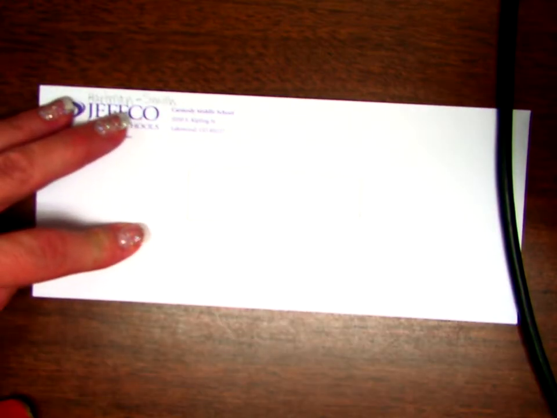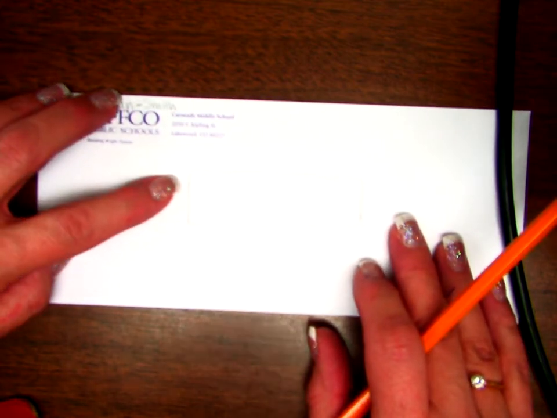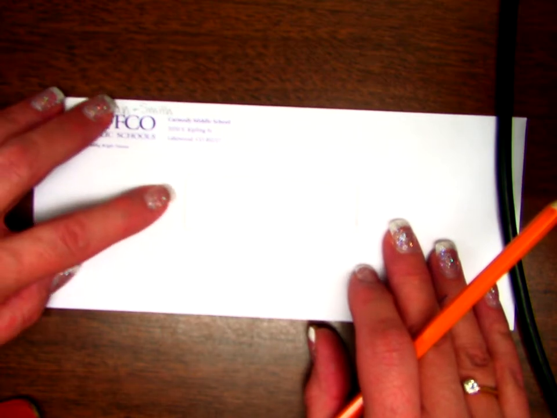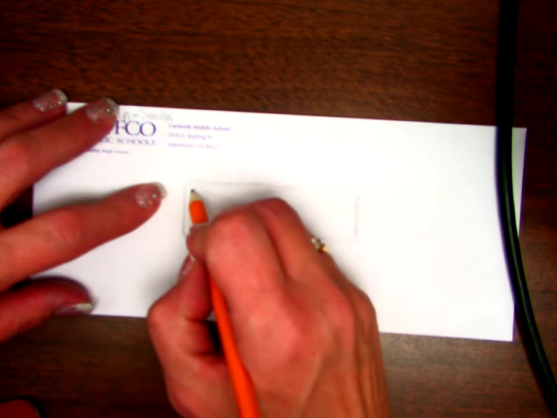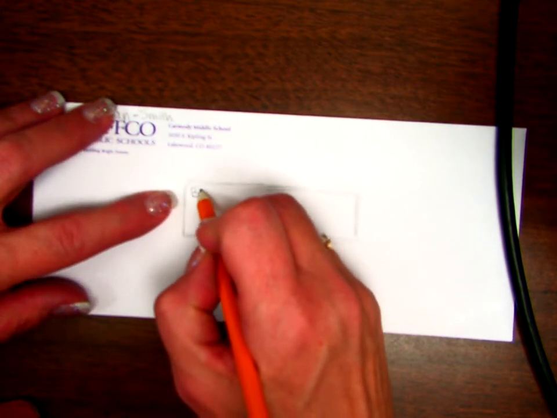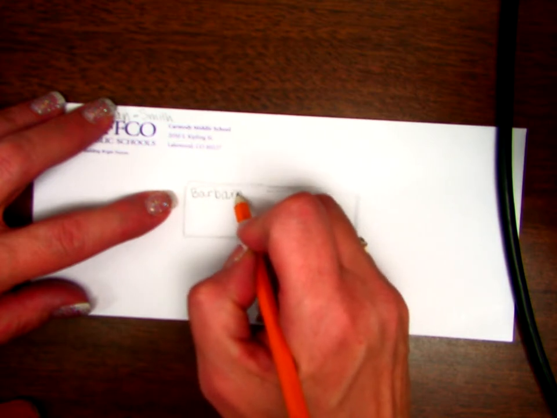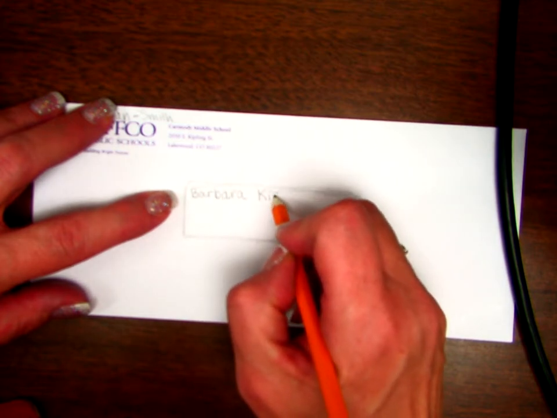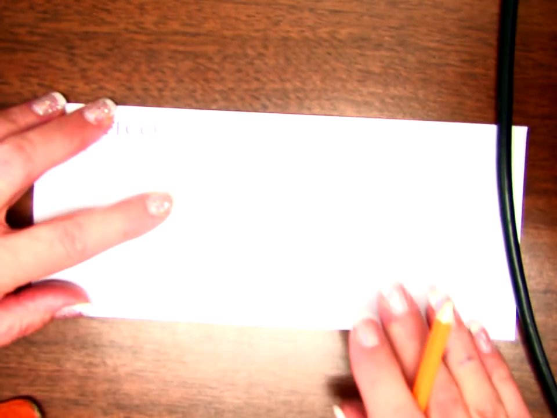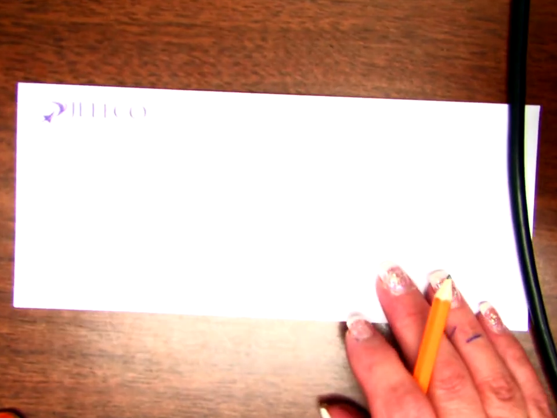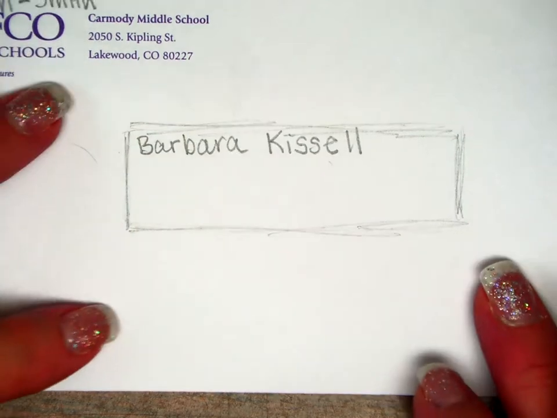Even if you don't call the person by this, you do not put Grandma B on an envelope to get it mailed by the United States Post Office. They are looking for real names. So my person, even though I call her Mom Kissel, her name is Barbara Kissel. So I've got a first and last name, which I am realizing now that you can't see either with that pencil. So I'm going to come in closer and I'm showing you I'm writing this in my rectangle.